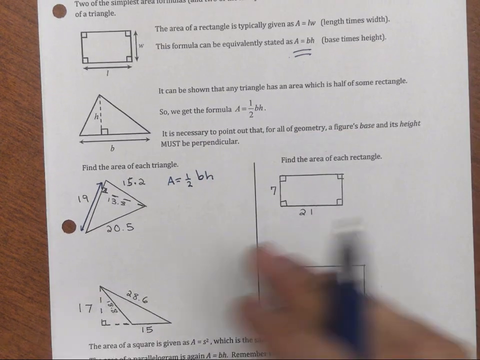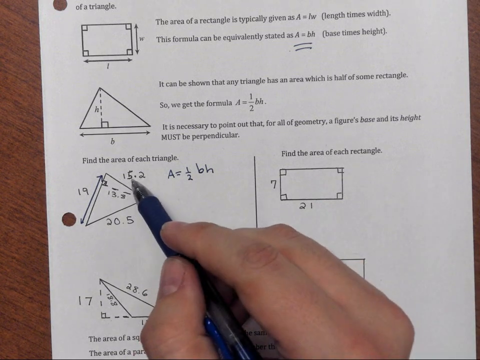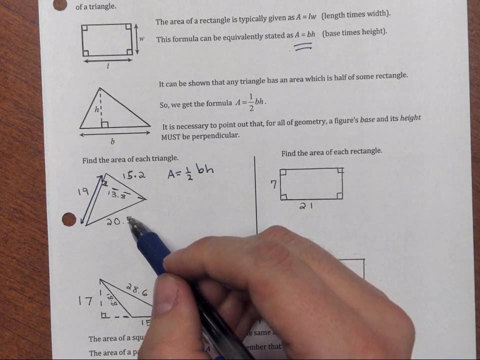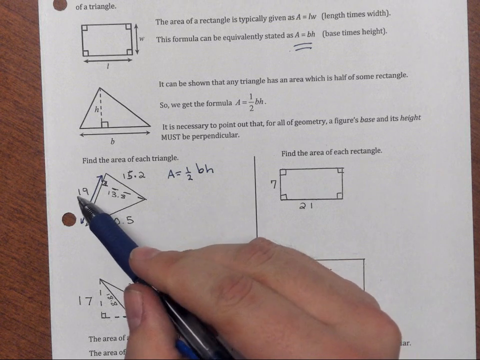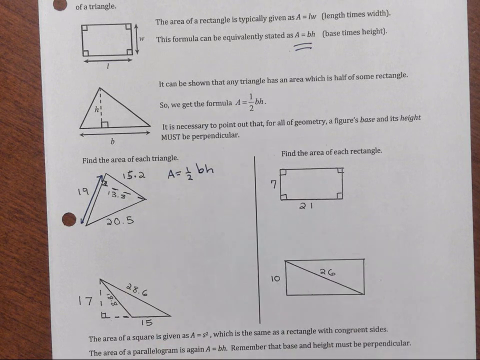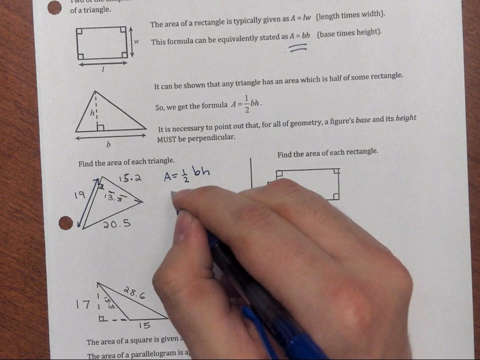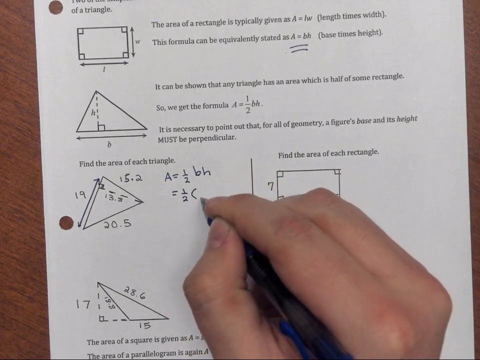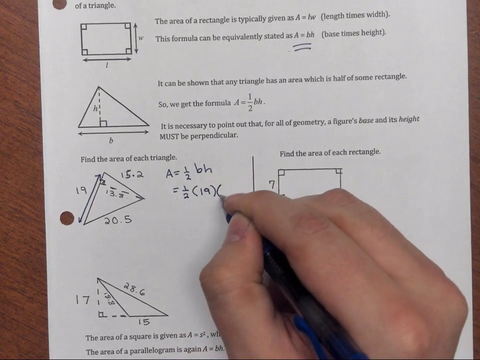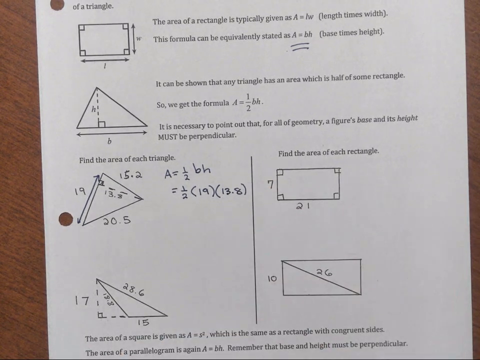All right, so which segments are perpendicular? Which segments are at right angles to each other? Well, not 15.2, 20.5, I can't use that. The two which are at right angles to each other are this 19 and this segment here, called an altitude. So those are the two that I have to use as my base and height. So the area is 1/2 times 19 times 13.8. Presumably you're going to use a calculator to multiply this.